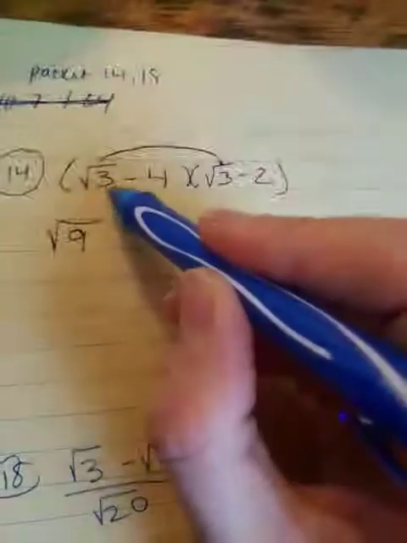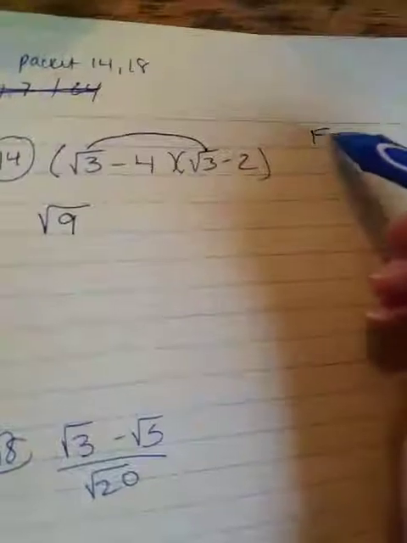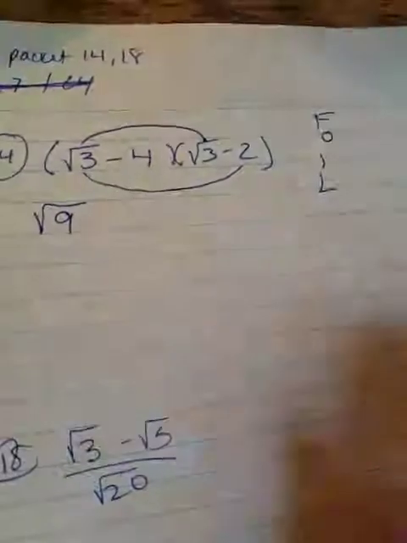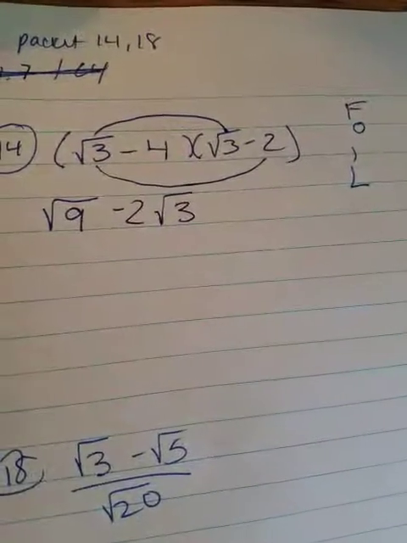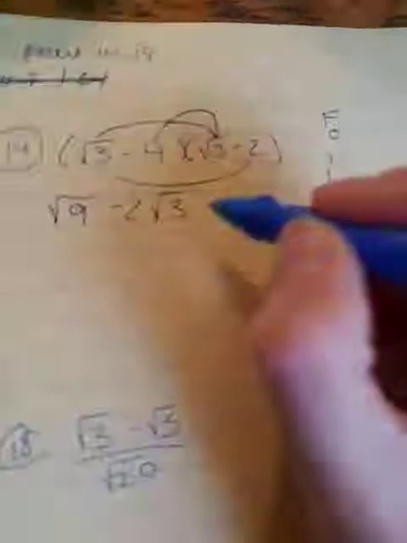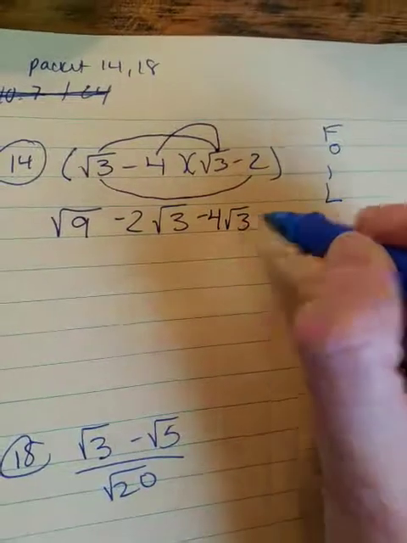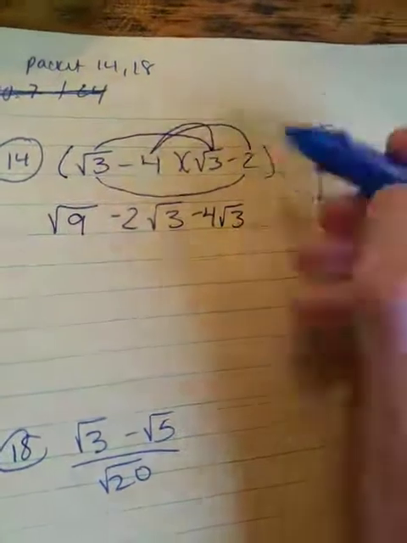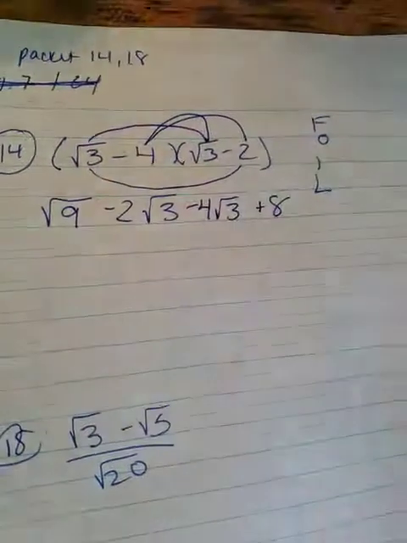And then you do, so that's F, remember it's FOIL. So outside, that's negative 2 times root 3. You don't multiply the roots 2 times the 3 because 2 isn't under the square root. And then you multiply these two together for the I, inside, negative 4 root 3. And then your last, negative 4 times negative 2 is positive 8.